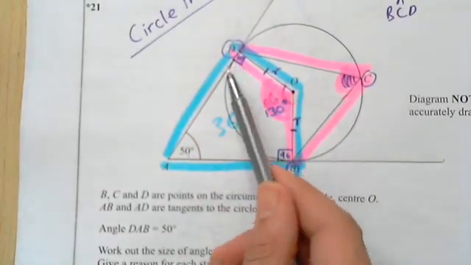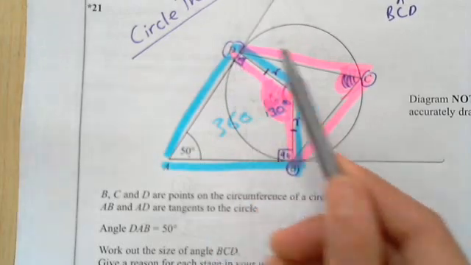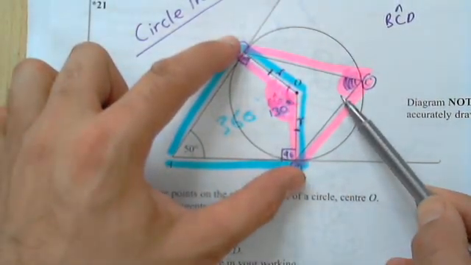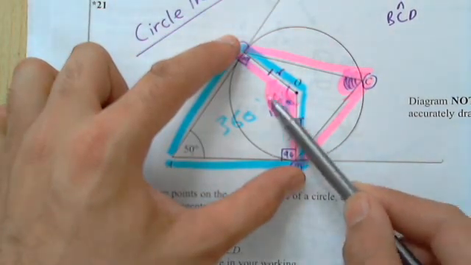So we have our arc over here. This is our arc. And this angle here is made on that arc, and so is that one, because it comes from there. This angle here is always double that angle.